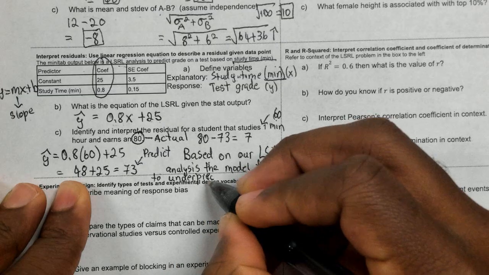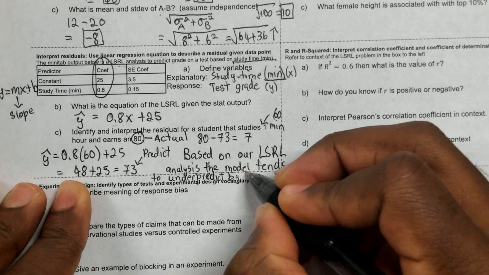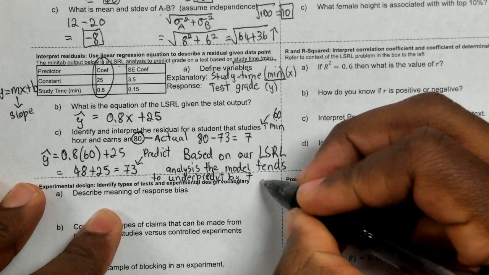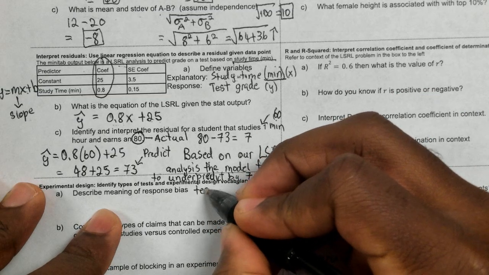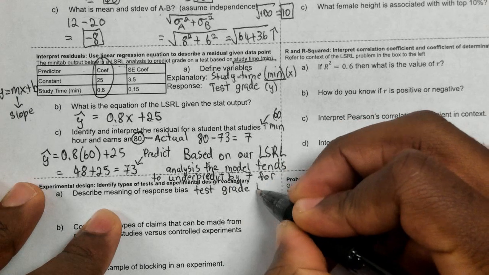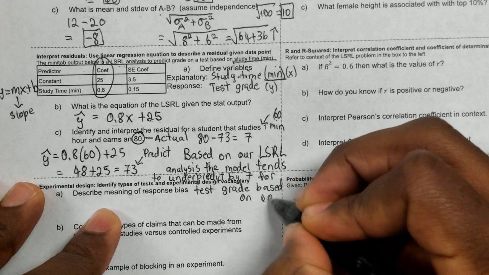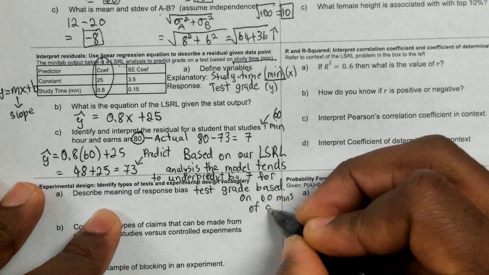So it tends to under-predict by 7. It didn't tell us points or percent, so I'm just going to say by 7 for test grade based on 60 minutes of study time.